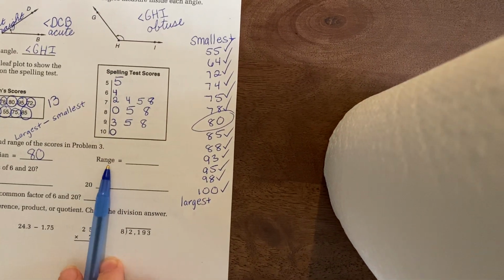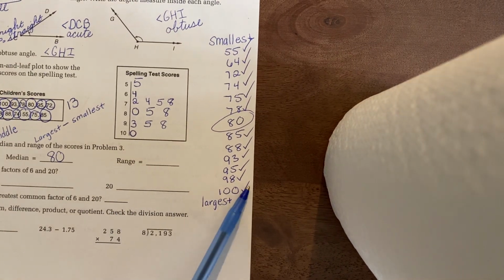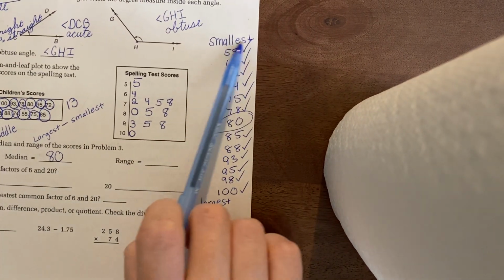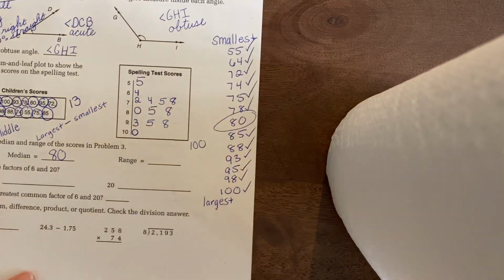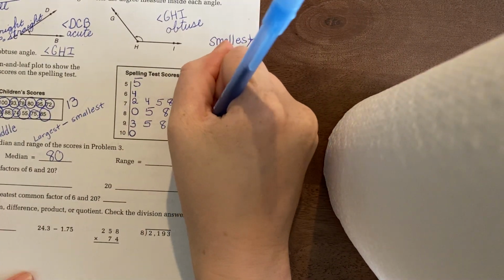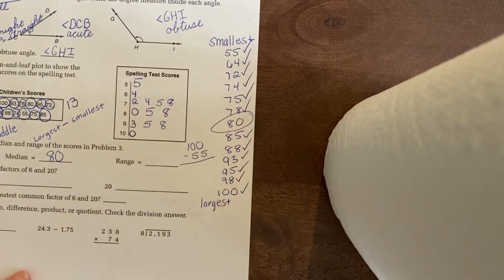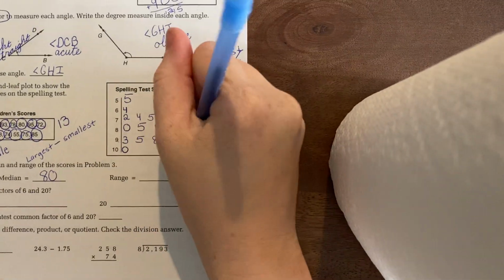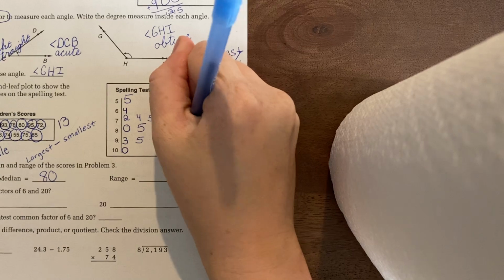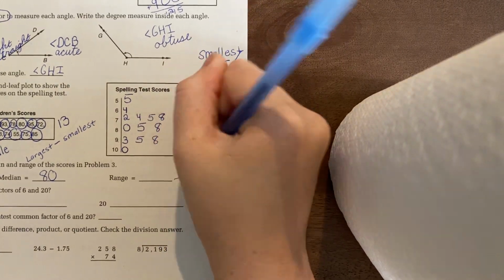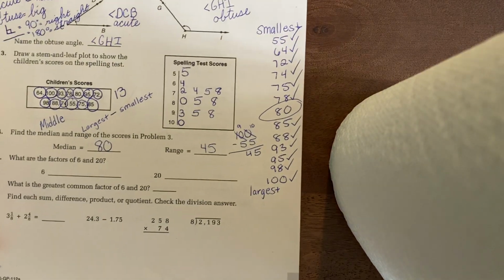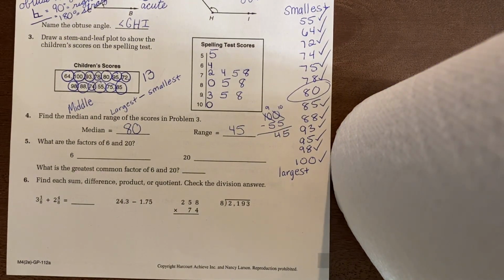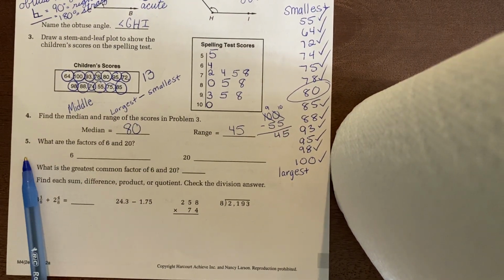Now, to find the range, I'm taking the largest number and I'm subtracting the smallest number. So my largest number was 100 minus my smallest number, 55. And I subtract: 10, 9, 5, 4. That means that my range is 45. My range would be 45. Okay, moving on to number 5.